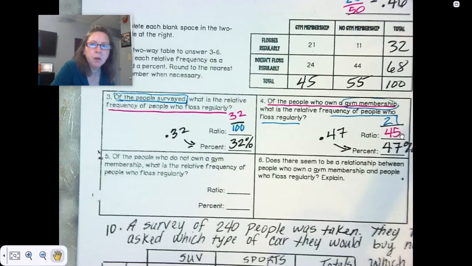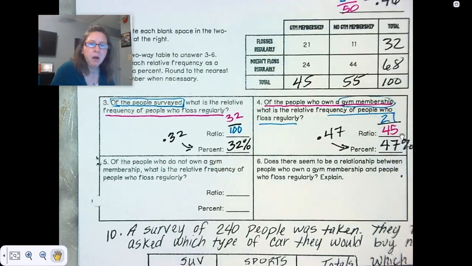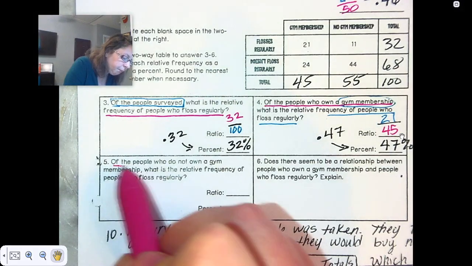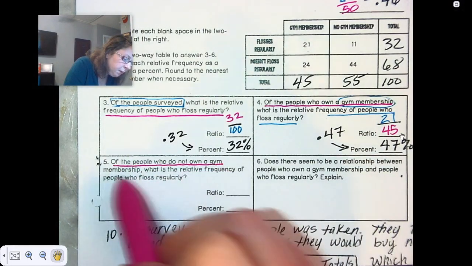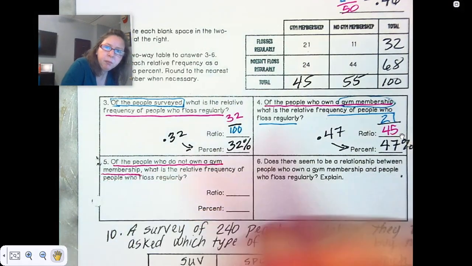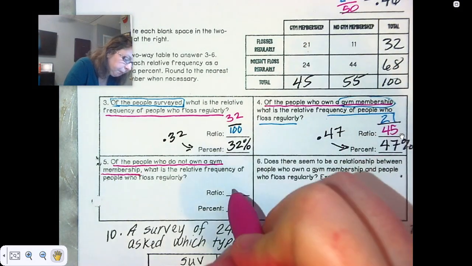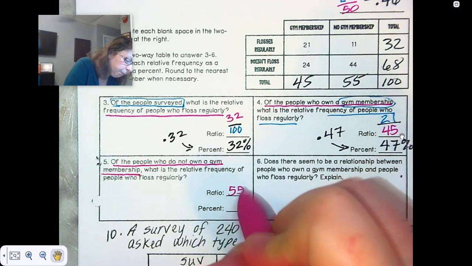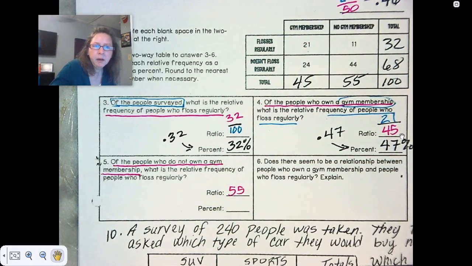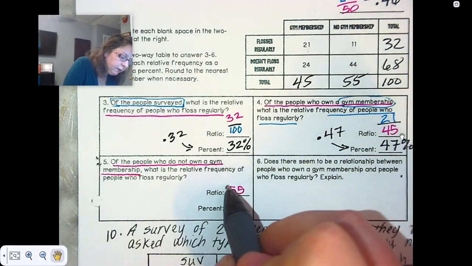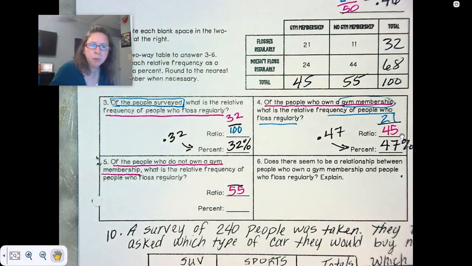Okay. Number 5, of the people who do not own a gym membership. Of the people who do not own a gym membership, that is a total of 55 people. Okay. What is the relative frequency of people who floss regularly?